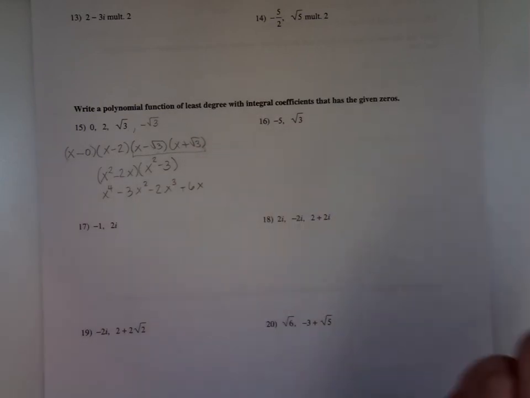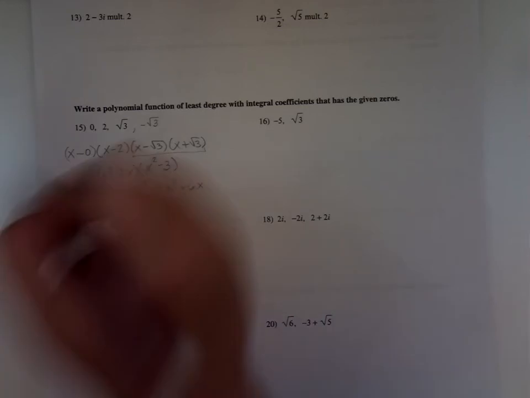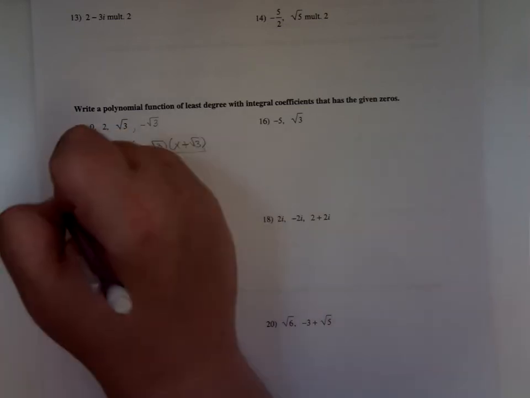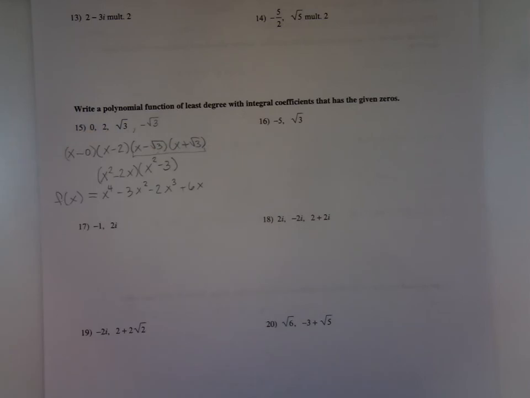Let me just double check I did that right. Yep, that looks good. And so this is going to be our polynomial. And again, if you want to rearrange it so that it's in perfectly descending order, most professors would probably appreciate it. So I'm just going to leave it like that for right now.